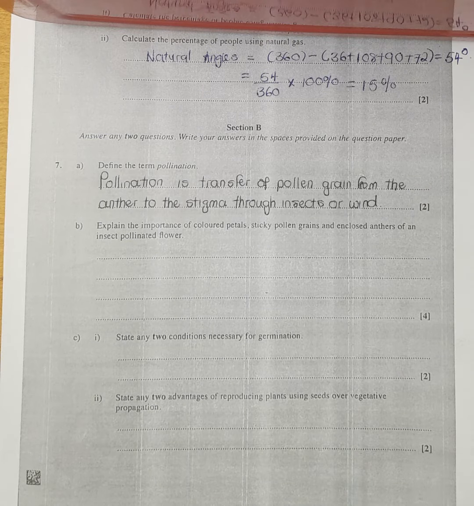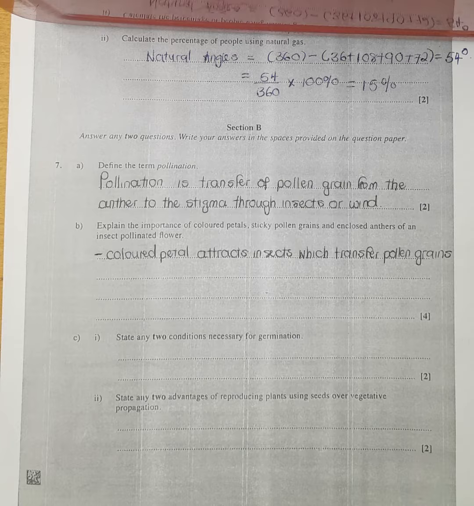Let us move on to part B. We are supposed to explain the importance of colored petals, sticky pollen grains, and enclosed anthers of an insect pollinated flower. So the colored petals attract insects which transfer pollen grains. And then the next point that we are going to explain is sticky pollen grains. They stick to the insect and are transferred to other flowers.